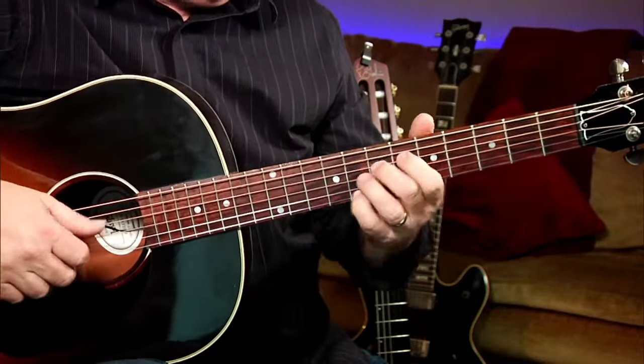Let's do the same sort of exercise. So I'm going to do tenths in G, but this time I'm going to be on the fourth string, fifth fret for the G, pinky on the first string, seventh fret. That's my 10th.